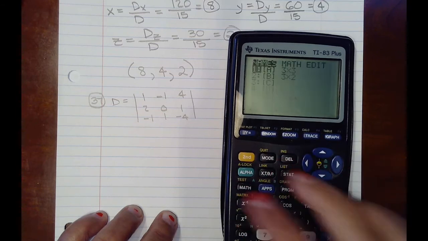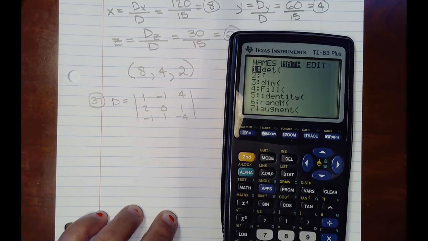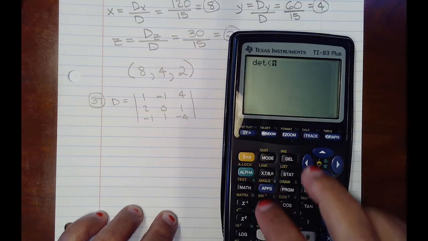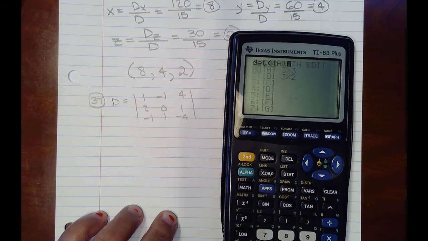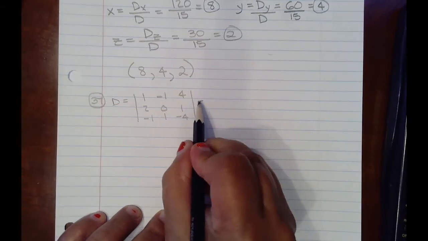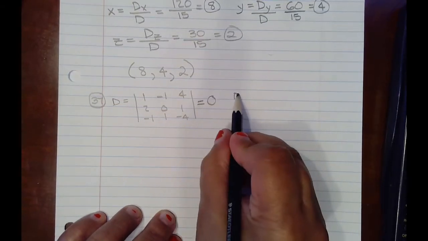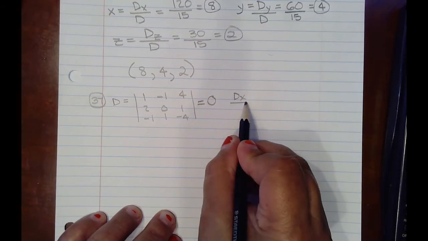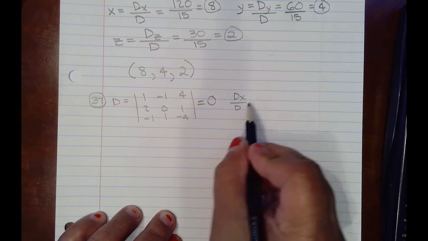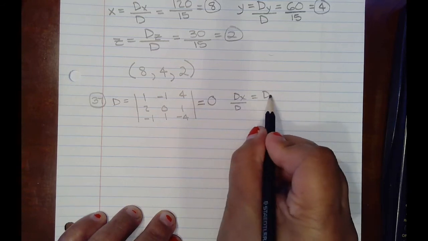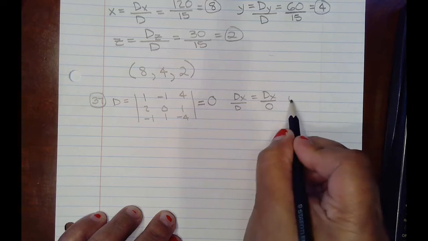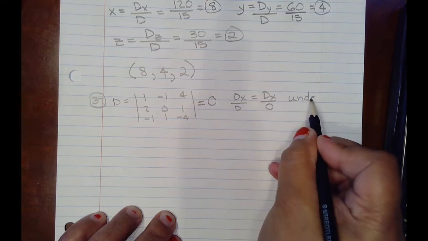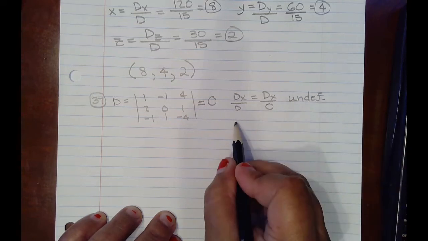I'm going to go second matrix, over to math, choose determinant, and tell it what matrix to do it to. Okay, so because this is 0, that means d sub x, if you were going to set it up, divided by d would be d sub x divided by 0, undefined, as would all the rest of them.